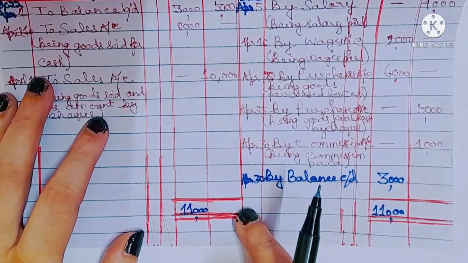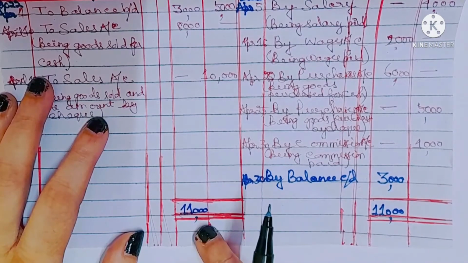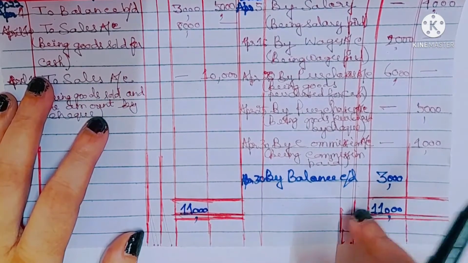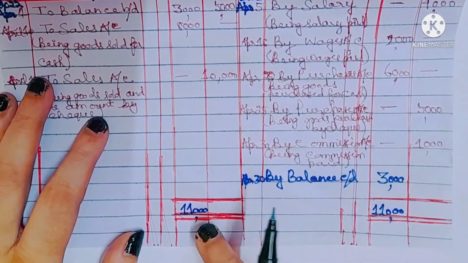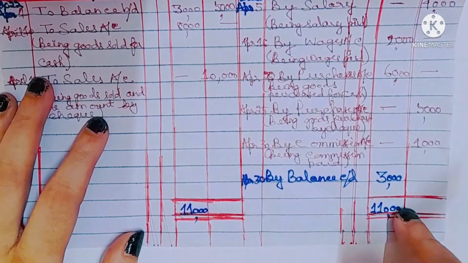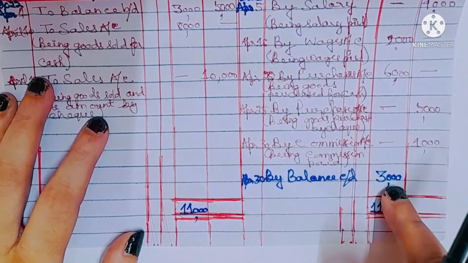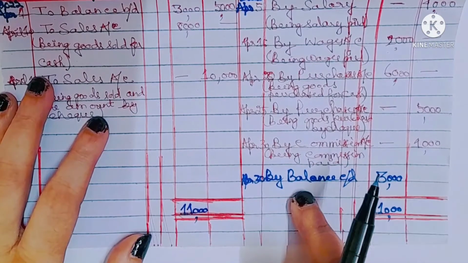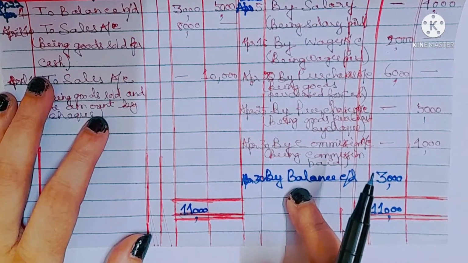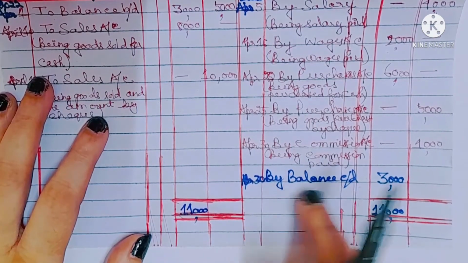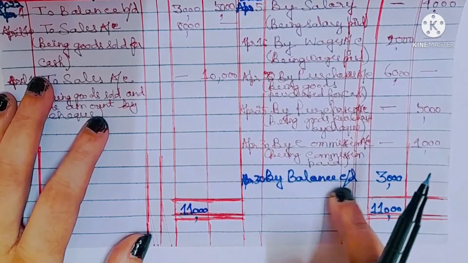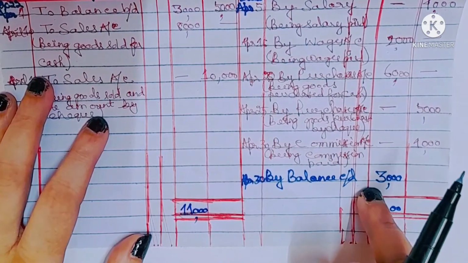Since the total of cash column on the debit side is bigger than the total of cash column on the credit side, we'll have to write 11,000 on both sides. And the difference will be 3,000. This is the closing cash. And the difference will be written as by balance CD. This is the closing cash or cash in hand, 3,000.